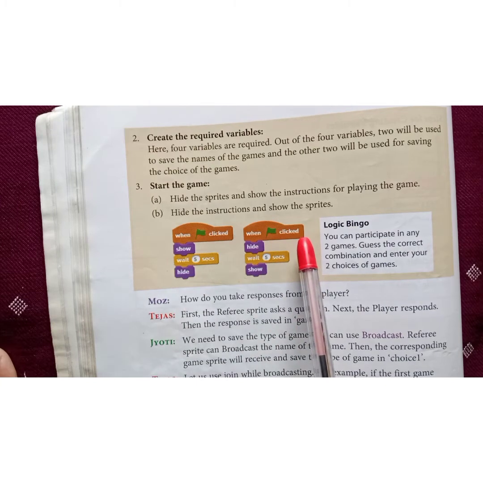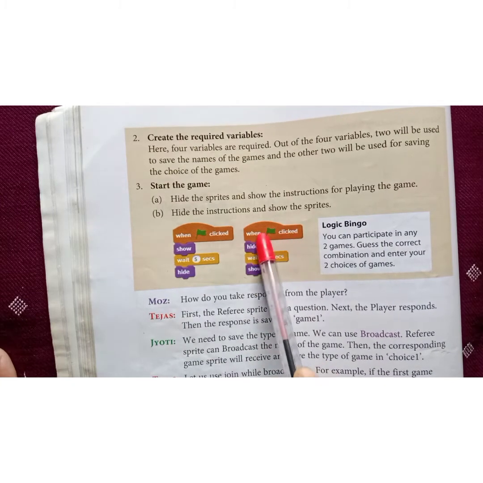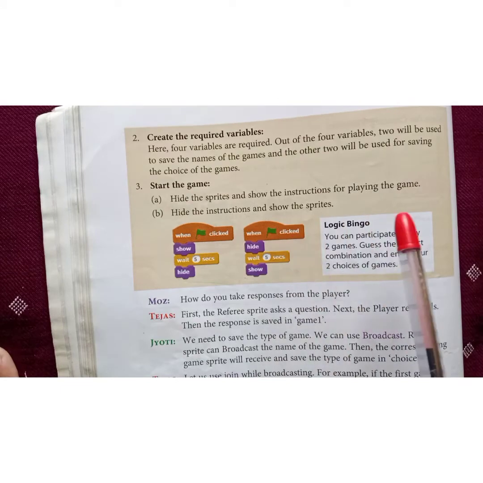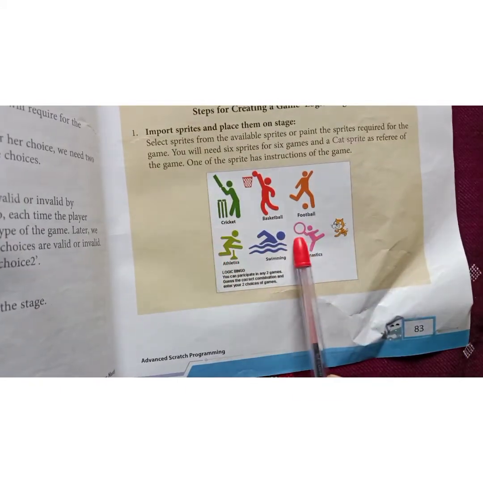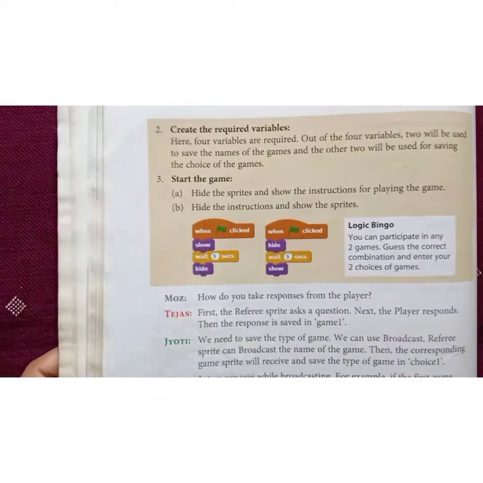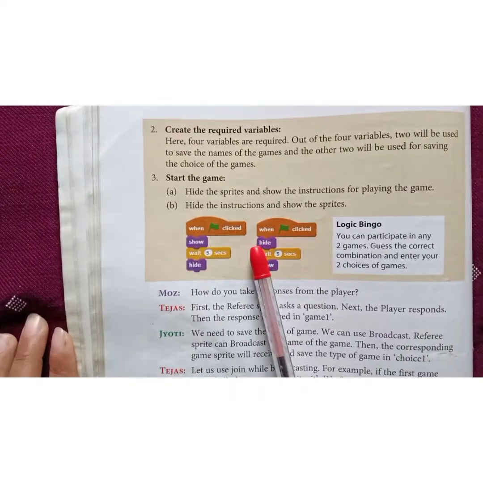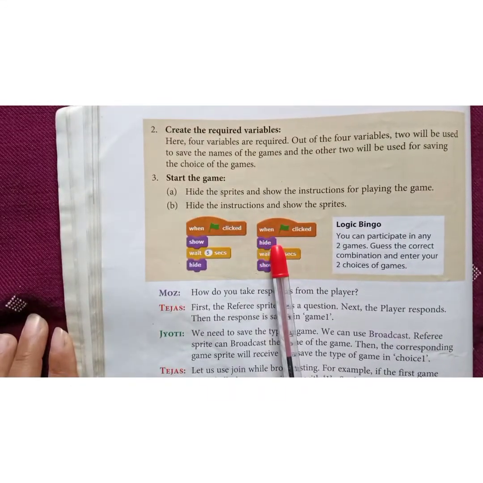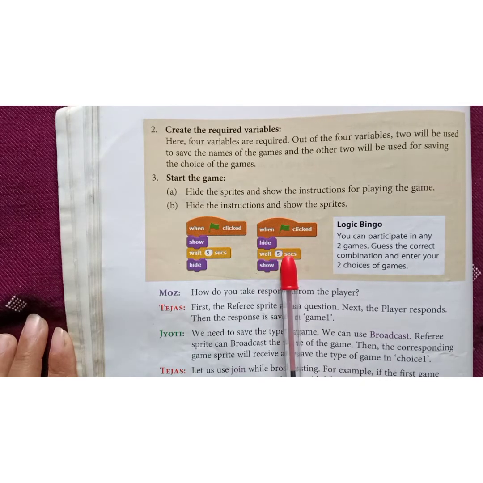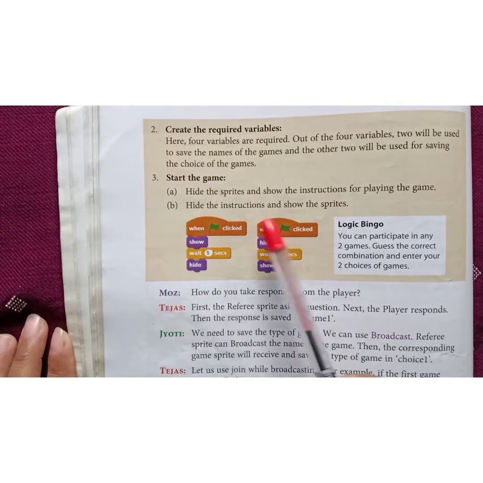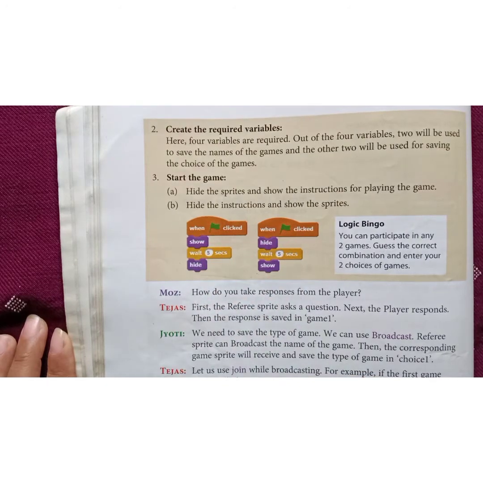Next, this instruction is for the other sprites, these 7 sprites. When green flag clicked, the other 7 sprites will hide. It will wait for 5 seconds and then it will appear on the stage. I hope you're clear with these 2 instructions.